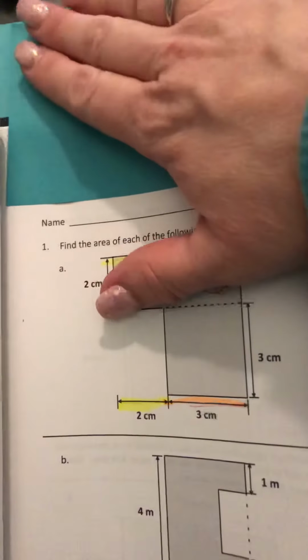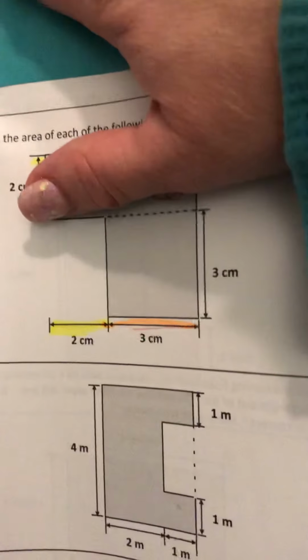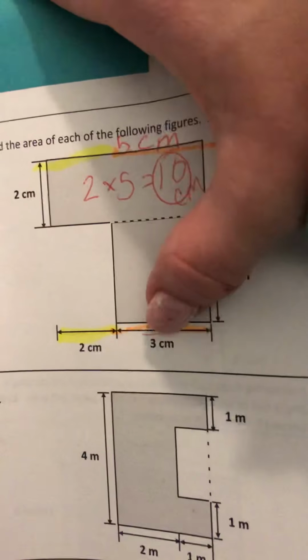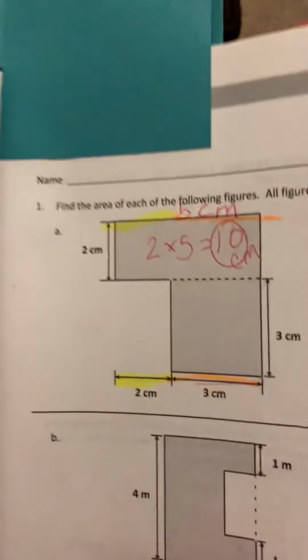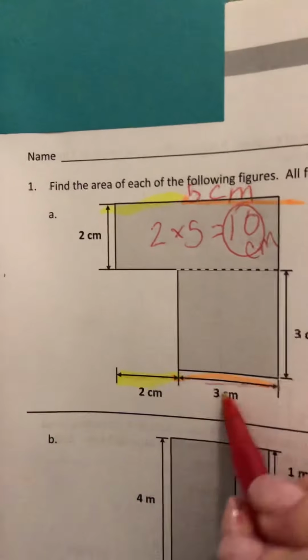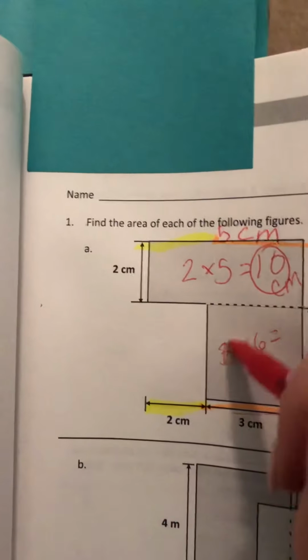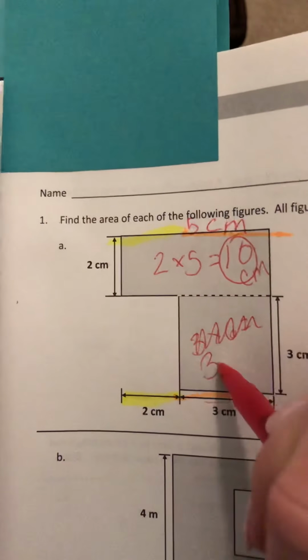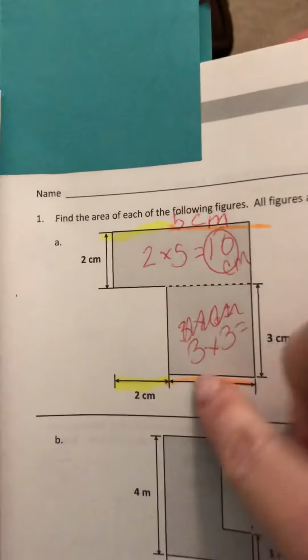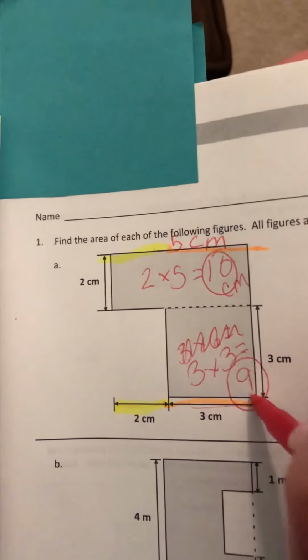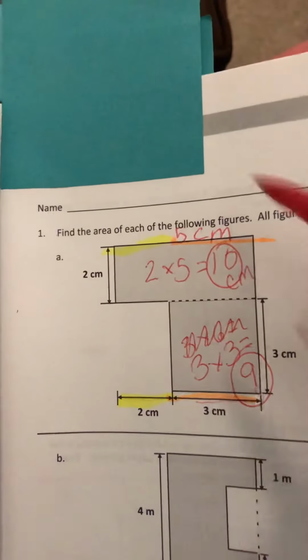Okay, now I'm gonna go down here. I'm gonna try this one at the bottom. Well, this one's easier because it's a square and it already gives you each side. So this side's 3, this side is 3. 3 times 3, that gives me 9. So this area down here is 9 square centimeters.